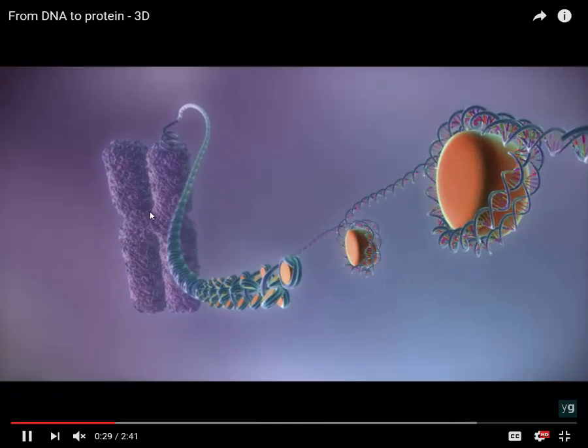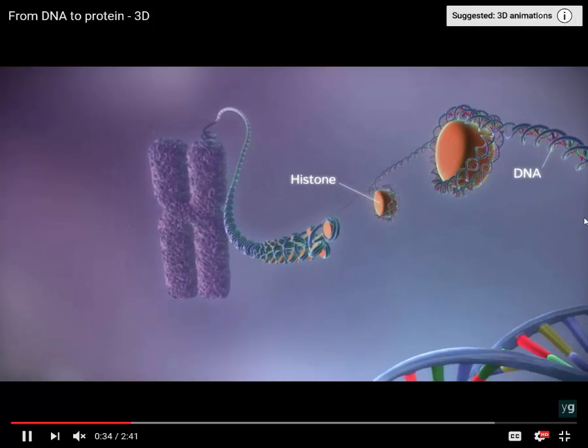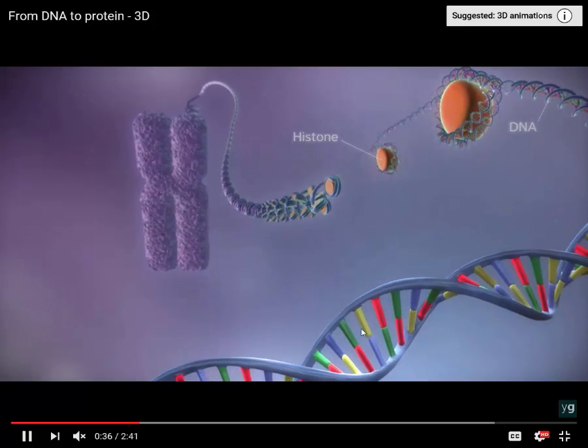So now if we unwind that DNA, we can see there's the proteins, the histones. Here we can see the DNA ladder starting to unwind. What are the colorful rungs?